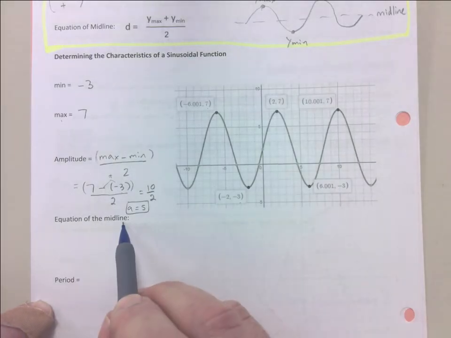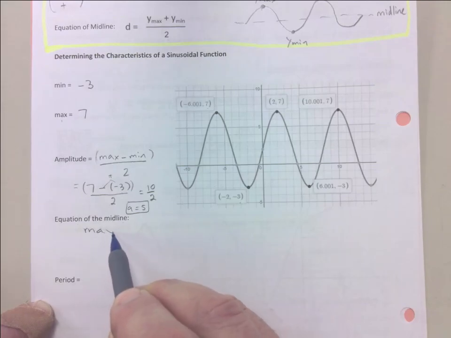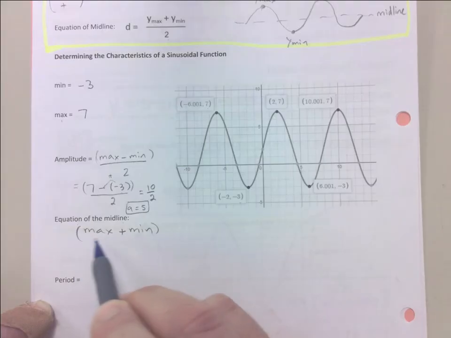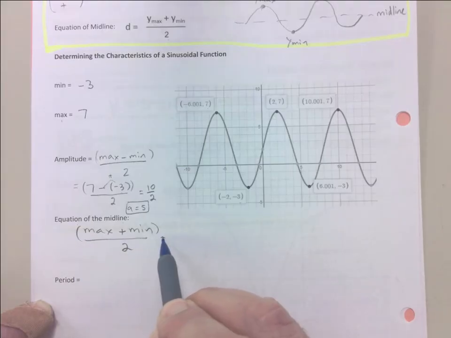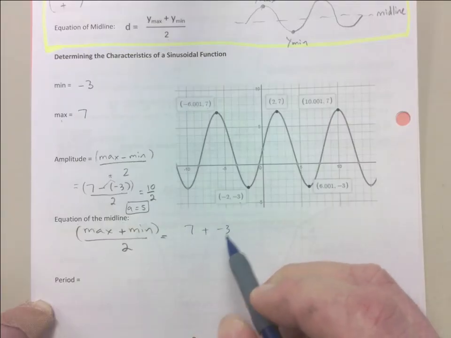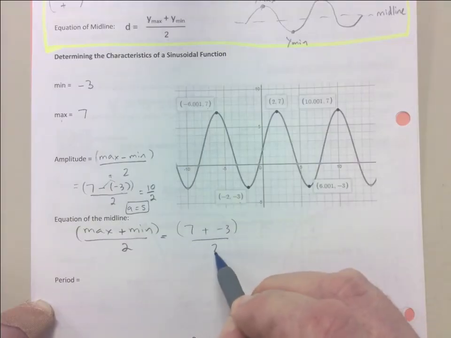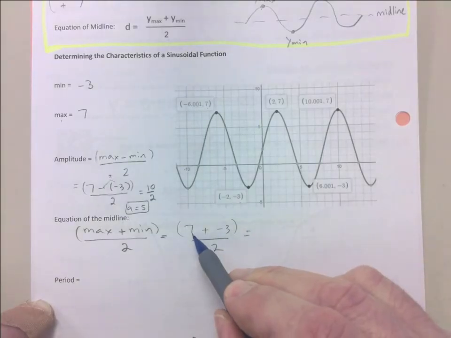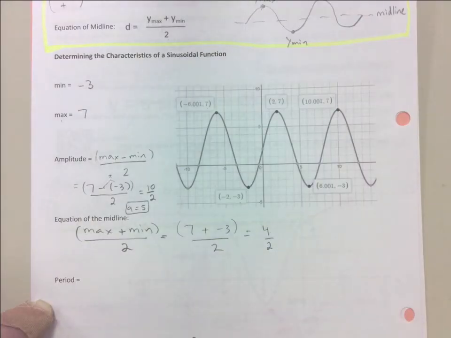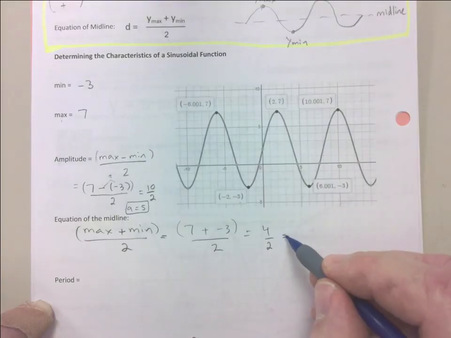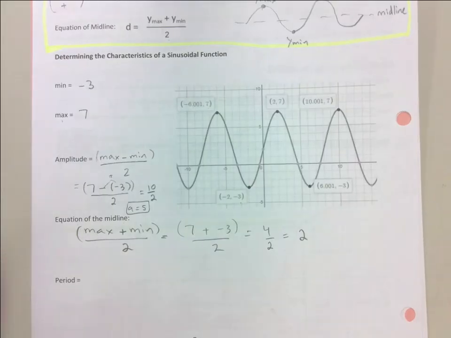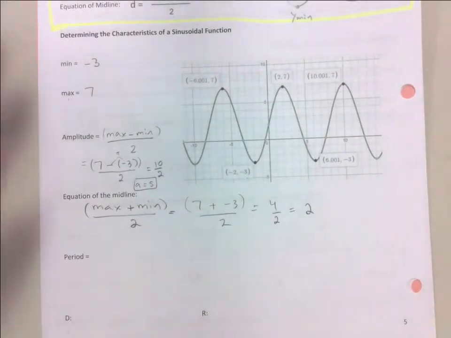The equation of the midline, in this case, I will use max plus min divided by 2. 7 plus negative 3 divided by 2. 7 minus 3 is 4. 4 divided by 2, and that is just 2. And remember, the midline is actually an equation.